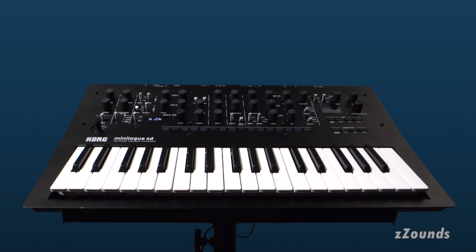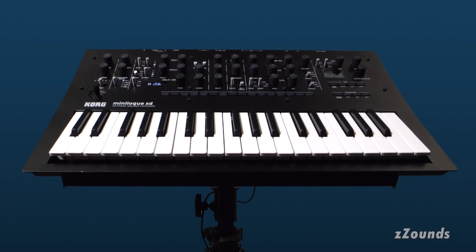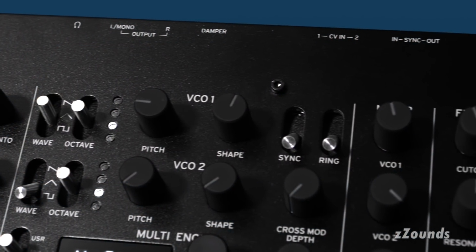Now, just like the Minilogue, the Minilogue XD has 37 slim keys and an easy to use knob per function layout on the front panel. But the Minilogue XD adds a third oscillator for each of its 4 voices, and that is the multi-engine digital oscillator that you can find on the Korg Prologue. And that digital oscillator is actually open source, so users can create and upload their own oscillators into the multi-engine for waveforms that aren't typically found on analog synthesizers.